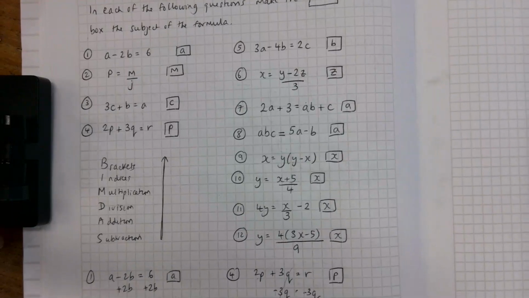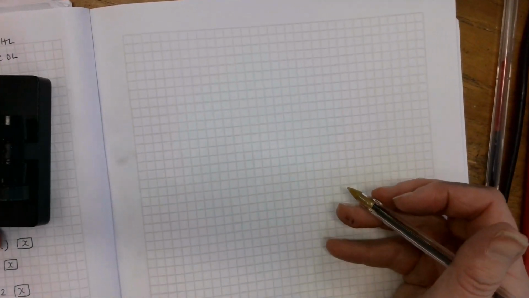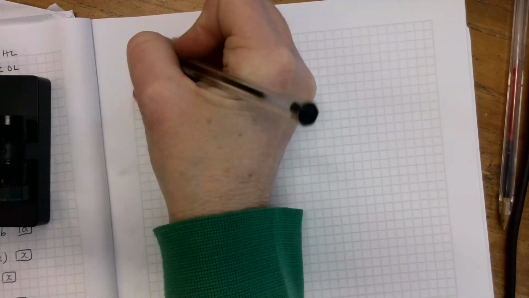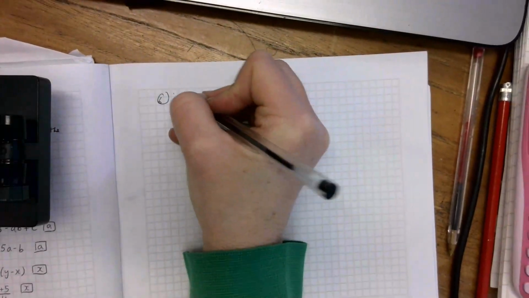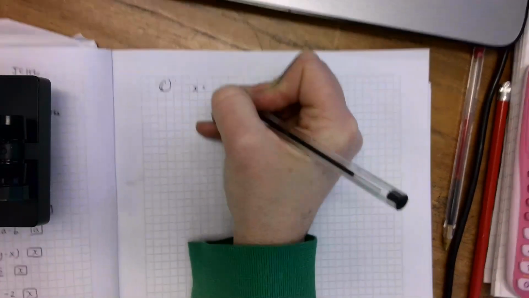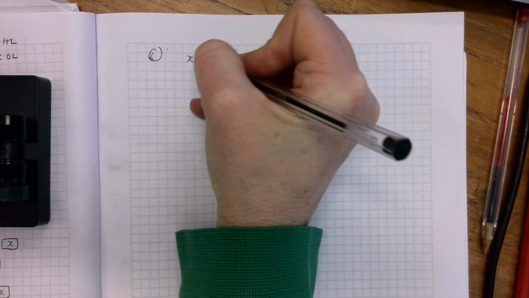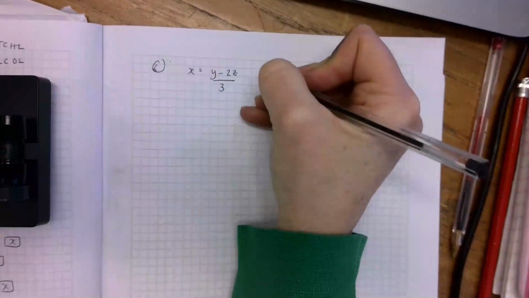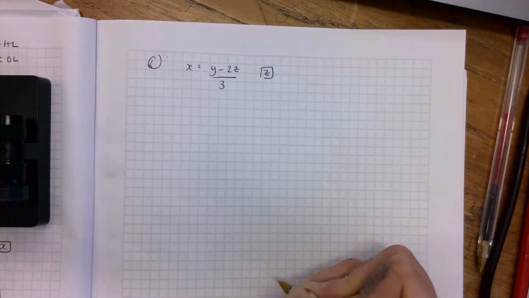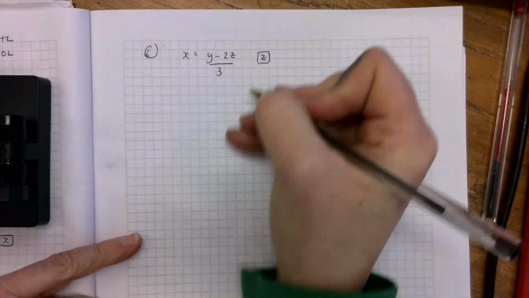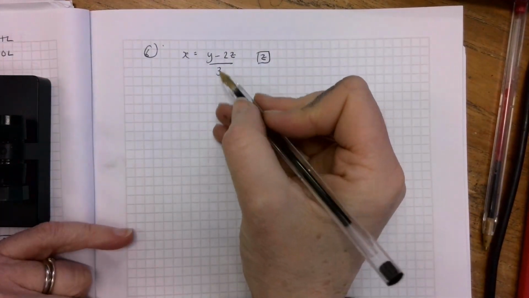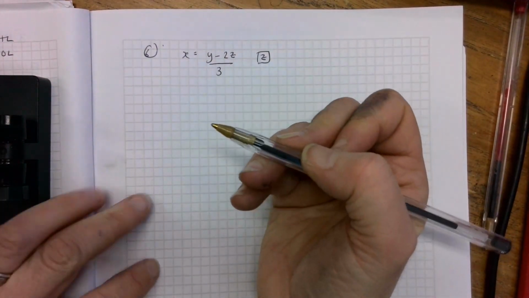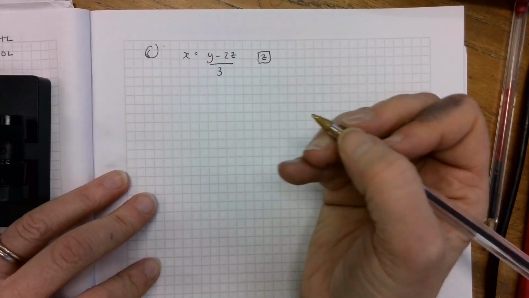Okay, I'm going to go up here now and work on question 6. So question 6 was x is equal to y minus 2z over 3, and I'm trying to get z by itself. Okay, I'm trying to get z. This is very messy because look, I have a 3, a y and a 2. So let's just take it slowly. So taking things slowly is a good idea in these.